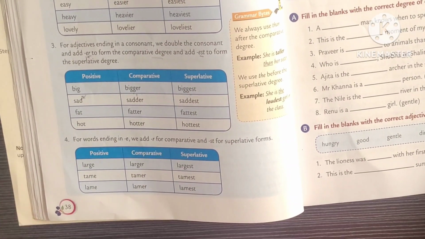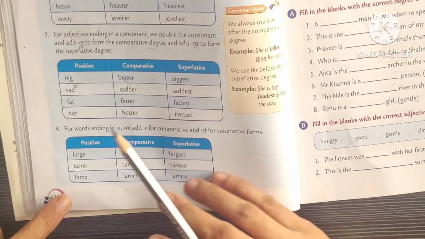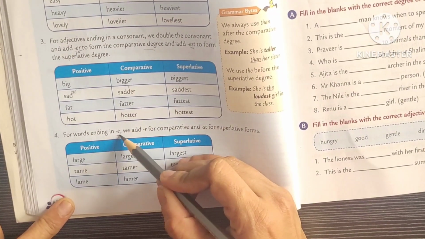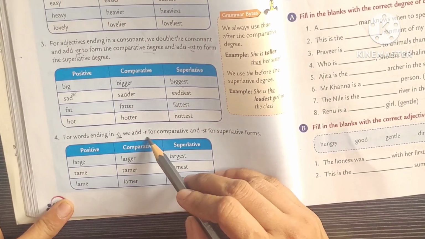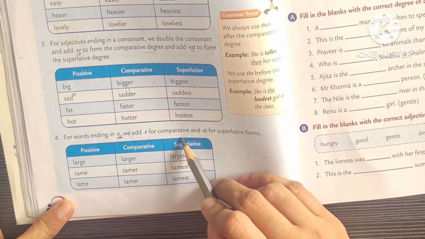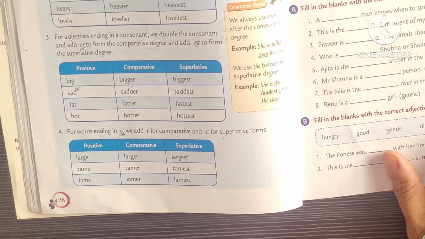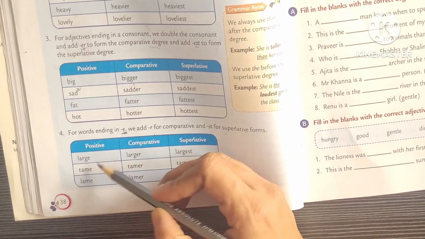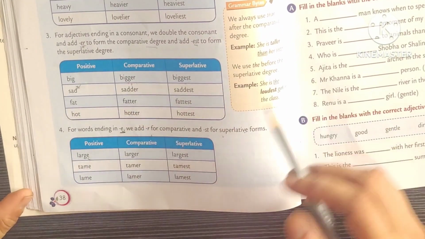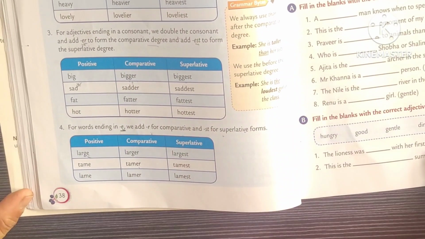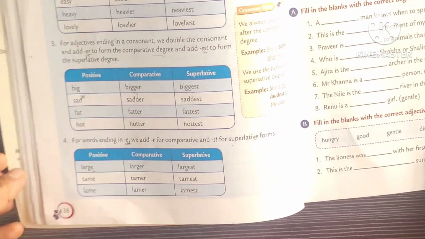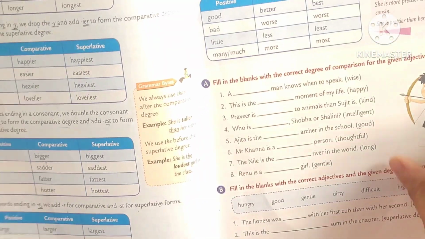Next, for words ending in e, last letter e, we add r for comparative, st for superlative form. Okay, large, l-a-r-g-e. So we use larger, er. Okay, est, largest, like this.